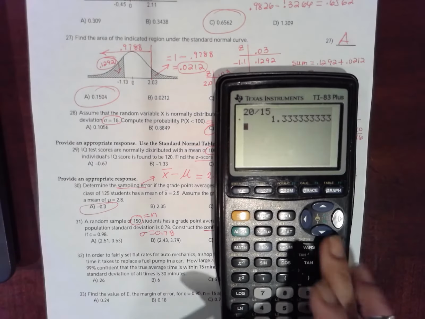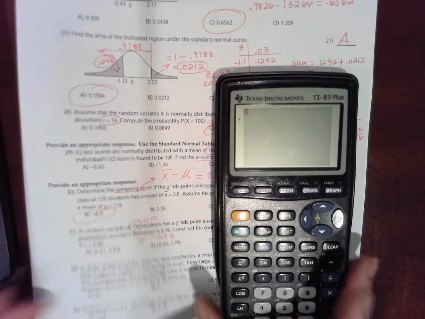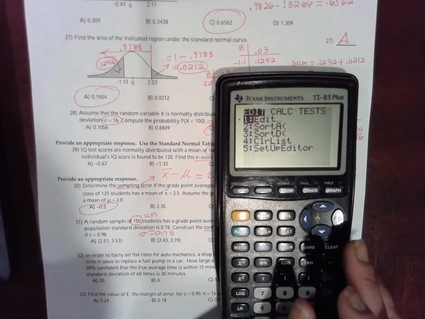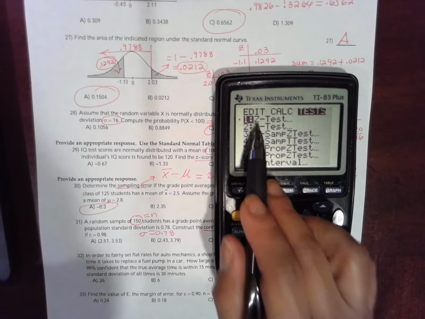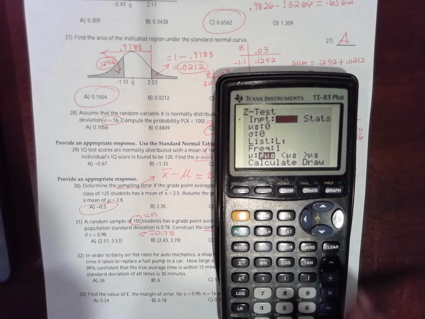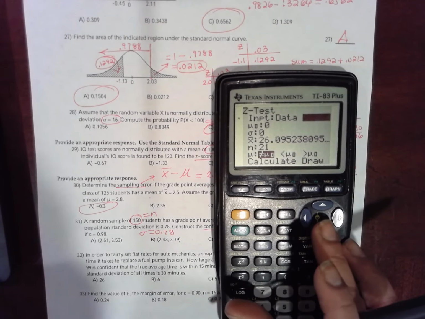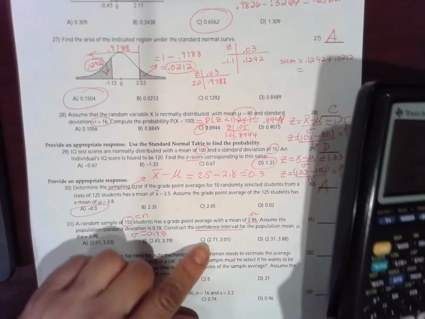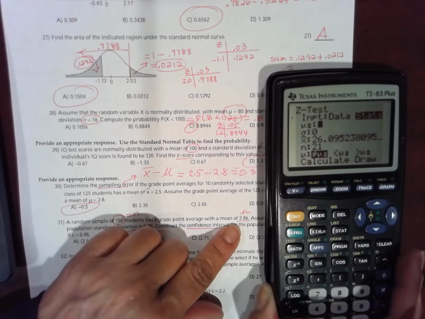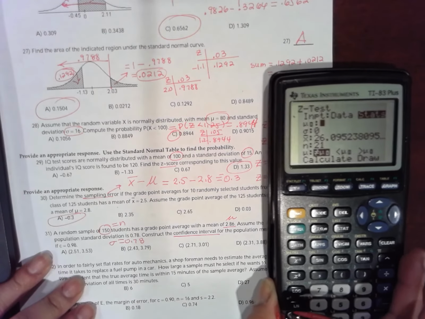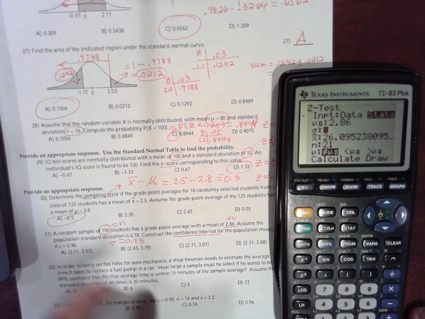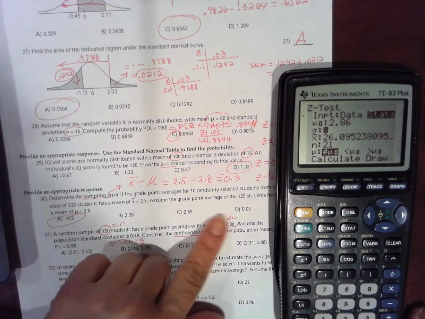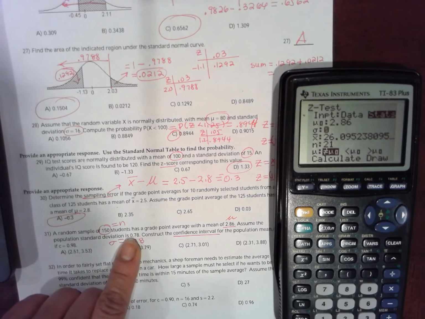So you can use a calculator to find the confidence interval. All you have to do is go to stats and then test, and you can say that you're performing a z-test because you are provided the population standard deviation. So we're going to go for the statistics, and the mean is 2.86. We move this to the side, 2.86. Enter, and then the population standard deviation was given to you, 0.78.